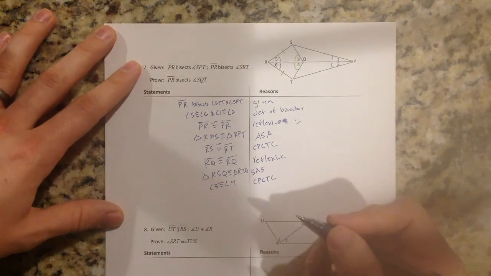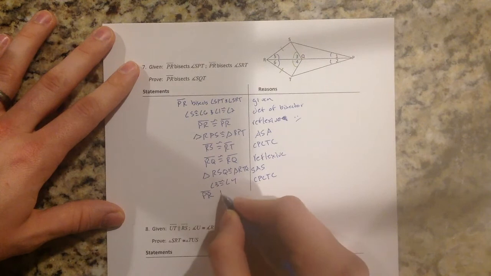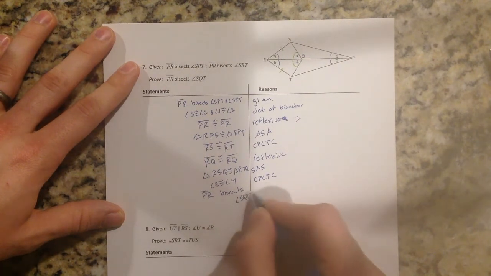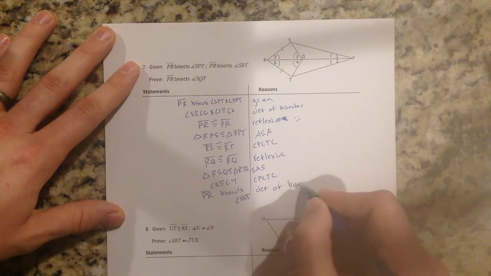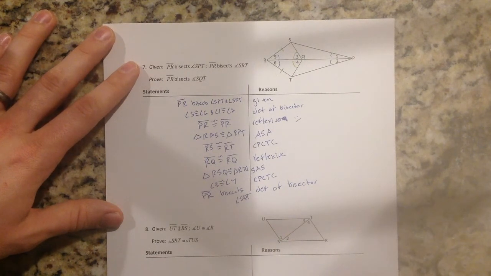And why did we want all of that? Because PR now bisects SQT, definition of bisector. Created 2 congruent angles. Looking good. Last 2 coming up.